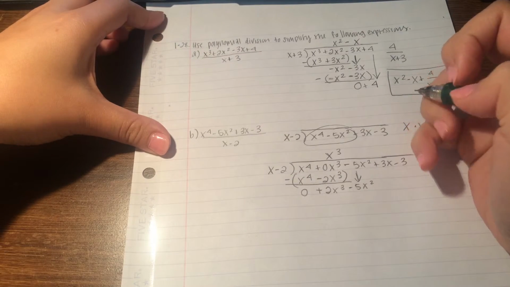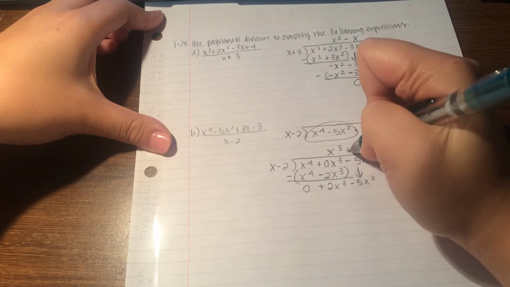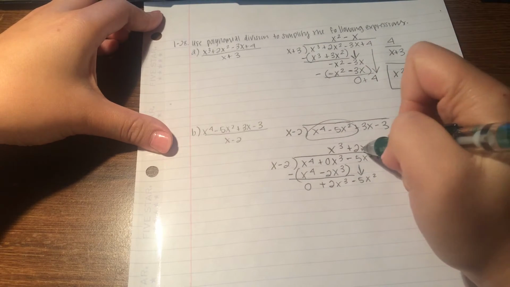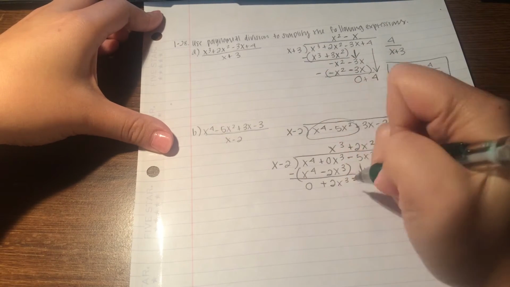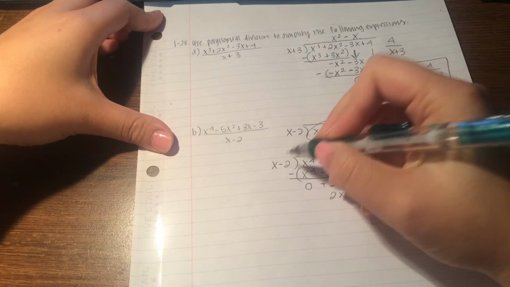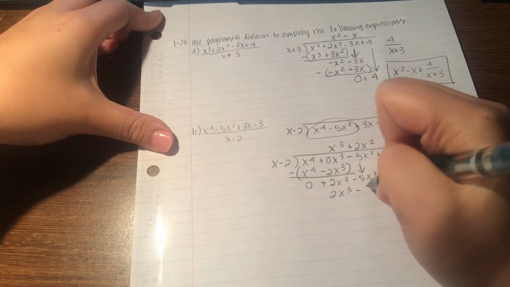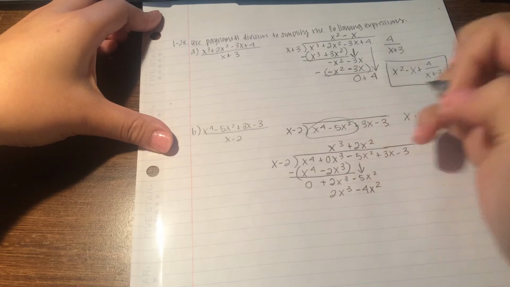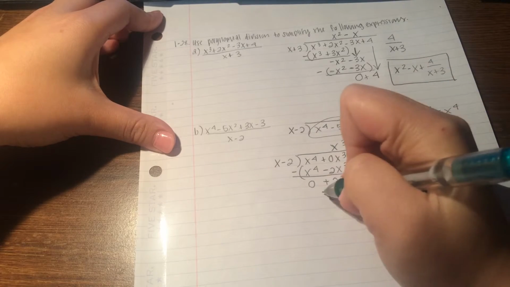So the answer is positive 2x squared. So you do 2x squared times x, and that is 2x cubed. And 2x squared times negative 2, and that's negative 4x squared. Put your parentheses, put the minus sign.